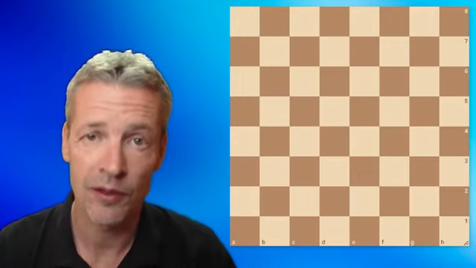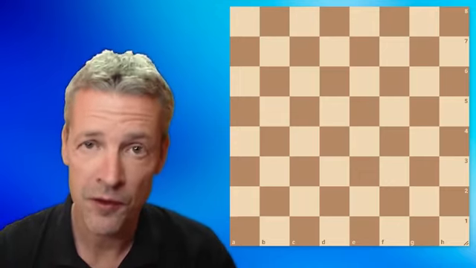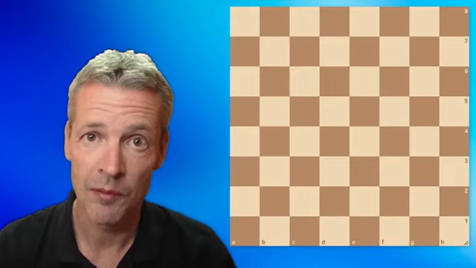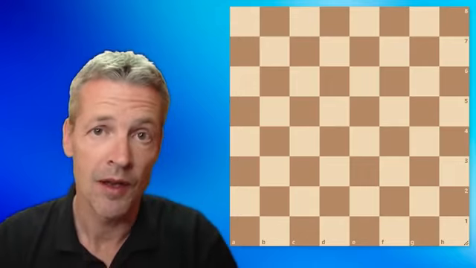Hello again and very welcome to the chapter about using pins. I would say that from all the motifs within chess tactics, pins hold exceptional importance. It's one of the first things that we learn about as beginners, but actually they keep having big importance. They remain present in the tactical battle on all levels.